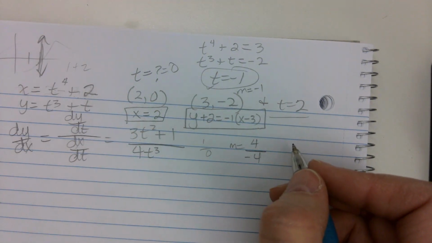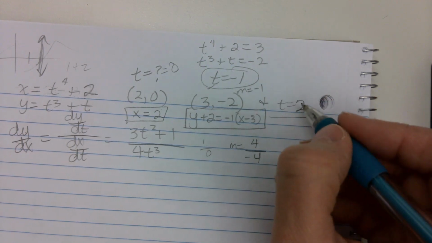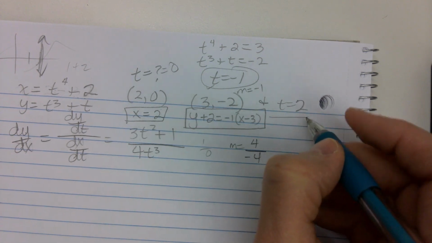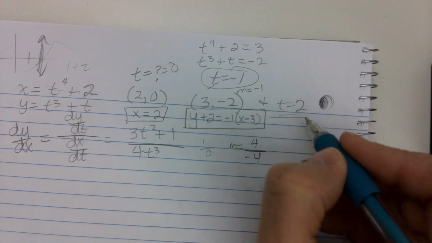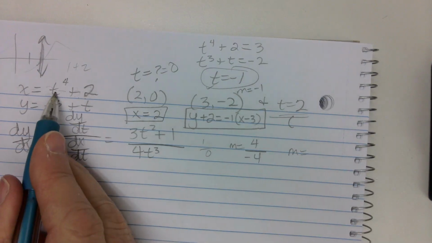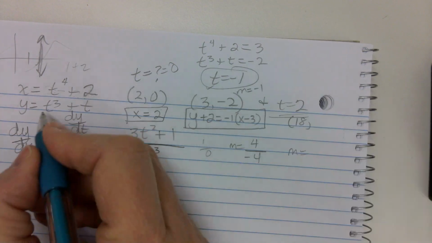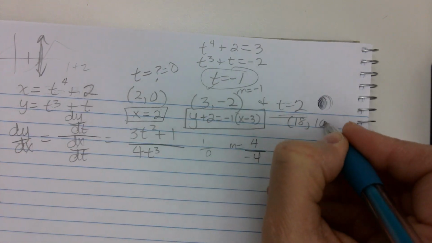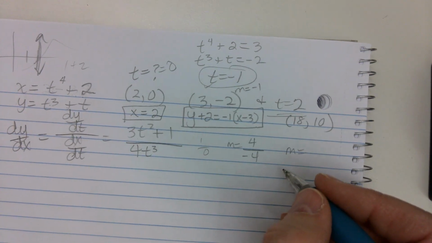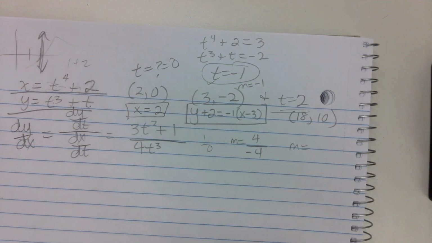All right. Now I gave you the t value. What do you need to find an equation of a tangent line? The point and the slope. We got the t value to find the slope, but we haven't found the point. Plug in a 2, what do we get? 18 for x. 2 cubed is 8 plus 2, 10 for y. I just plugged the 2 into the regular x and the regular y. Everybody with us?